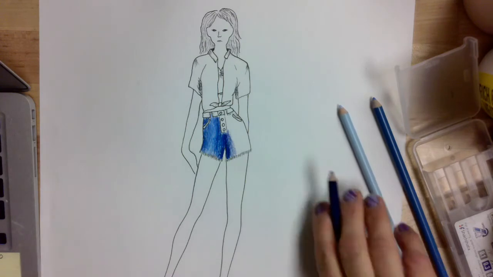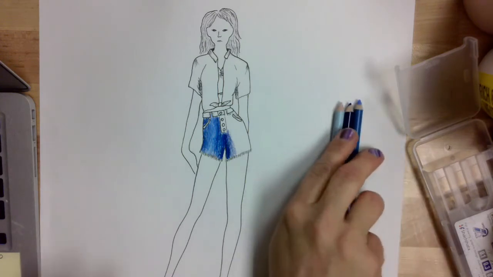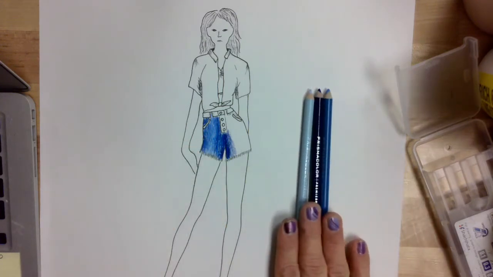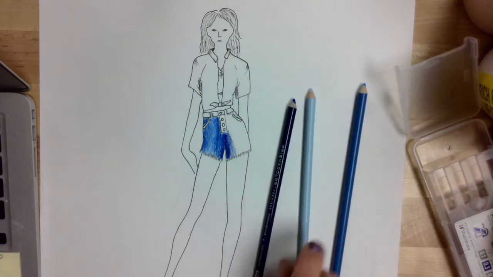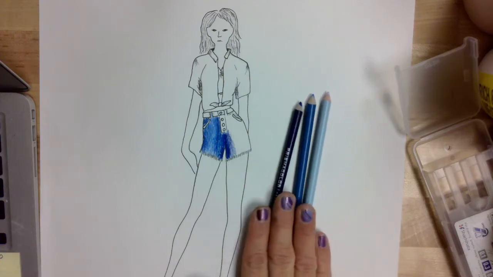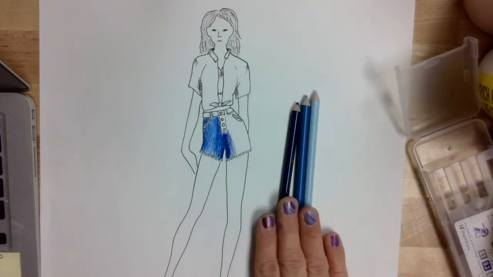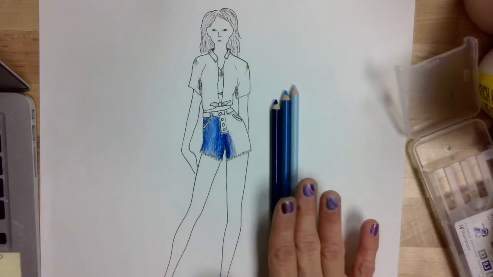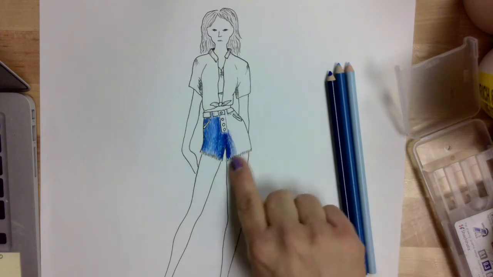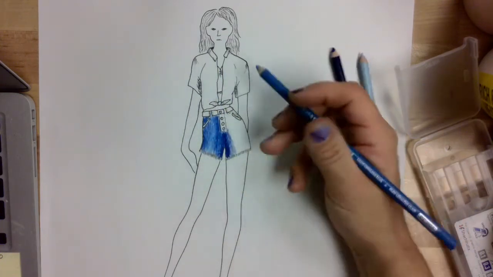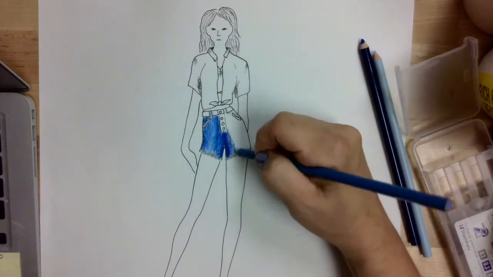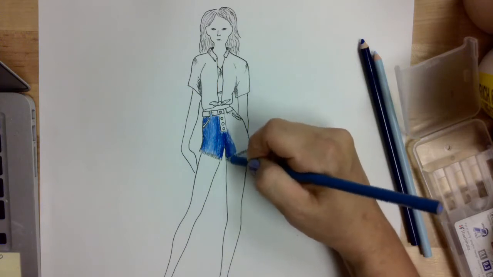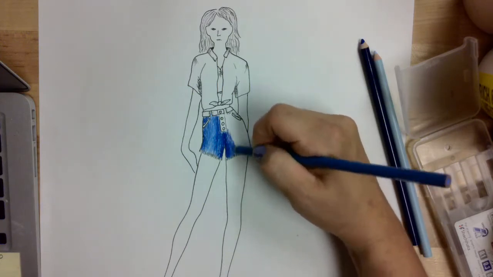The other thing I'm going to look for is color blending. I wanted to have denim shorts that are blue. I didn't just choose one color of blue. I actually chose several because I want to show how my colors can fade from one to another. It shows value. So I have dark blue, medium blue, and a light blue. I've already started on this pant leg with some dark blue. I'm going to take my medium blue and color right over the top of that so that those colors mix and blend together.